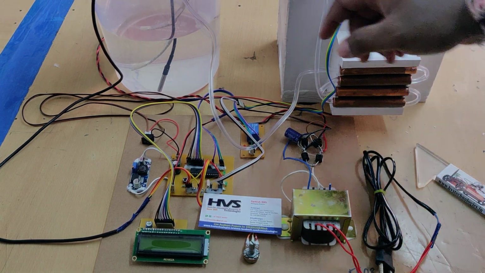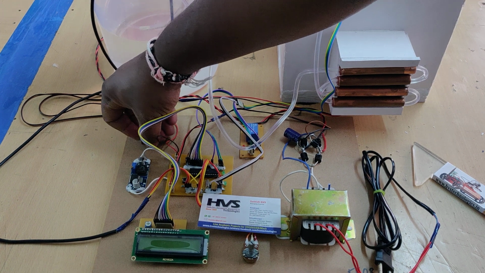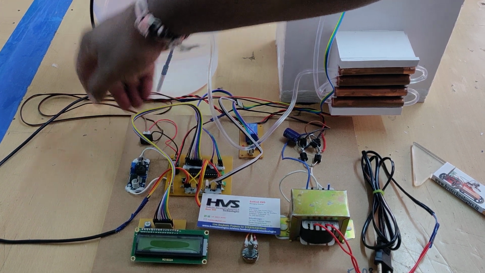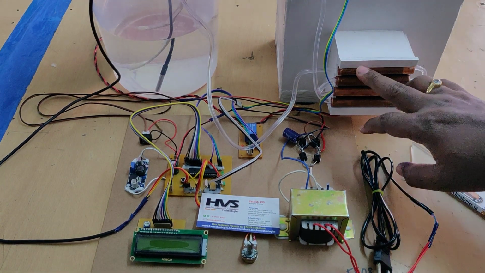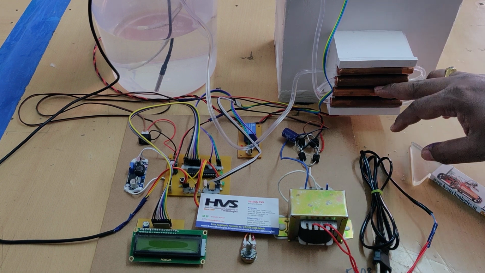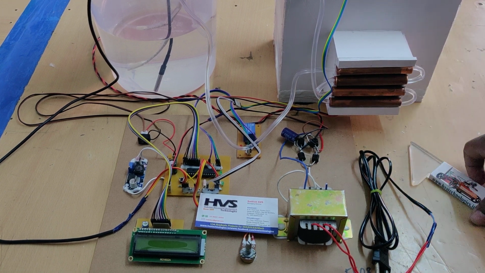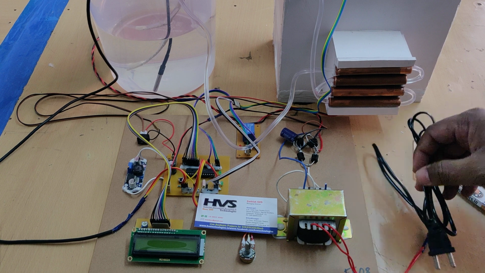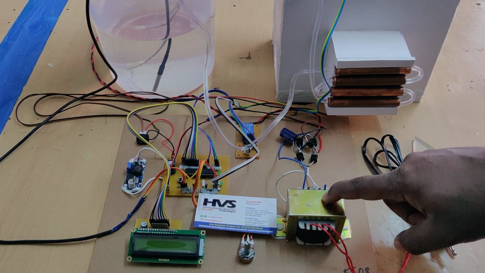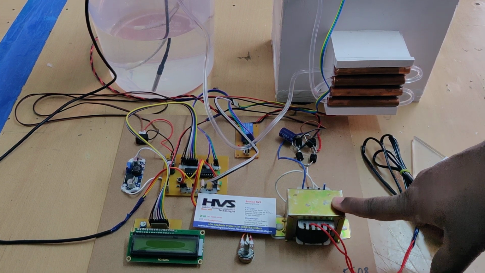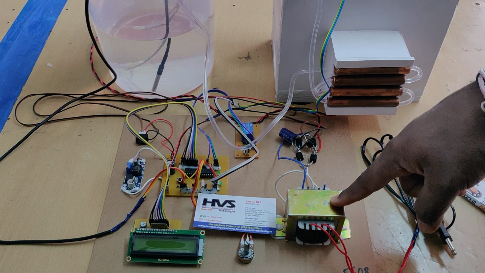And for the exhaust fan purpose we are making use of one fan here. This is the on off switch for the fan, which will take the heat from the surface of these copper tubes and cool down the water. Here the whole system gets power supply from 230 volts AC to the transformer. This is the 230 volts to 12 volts AC 2 amp transformer.